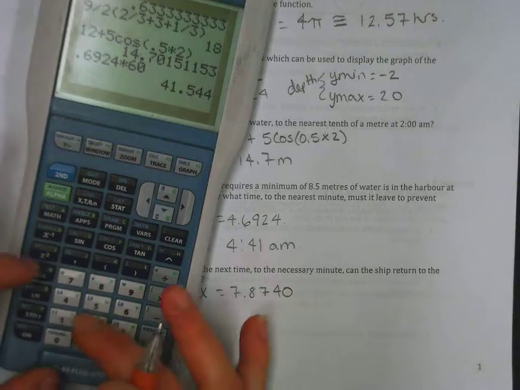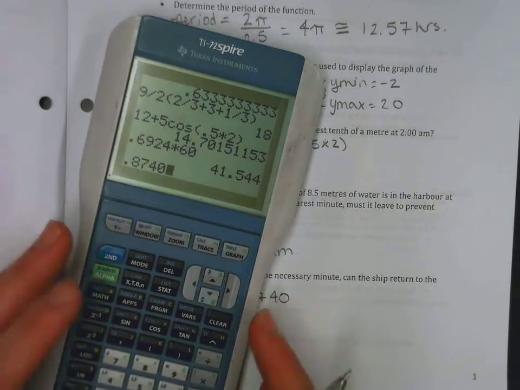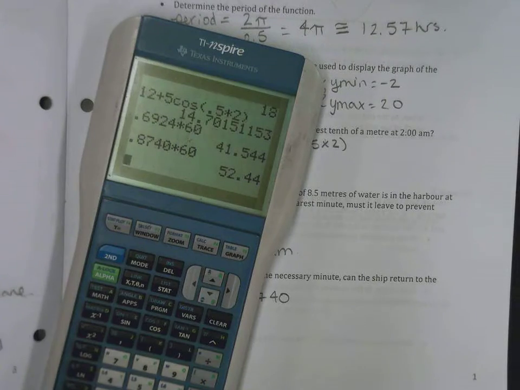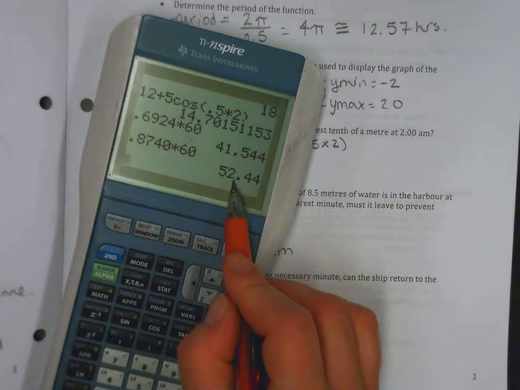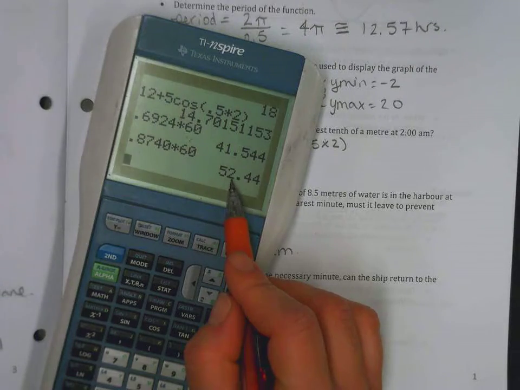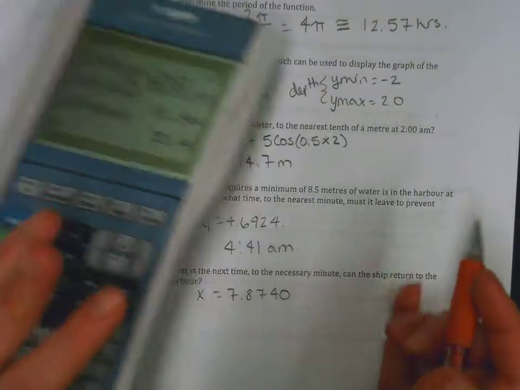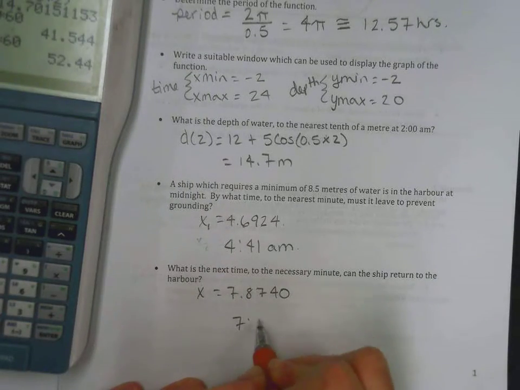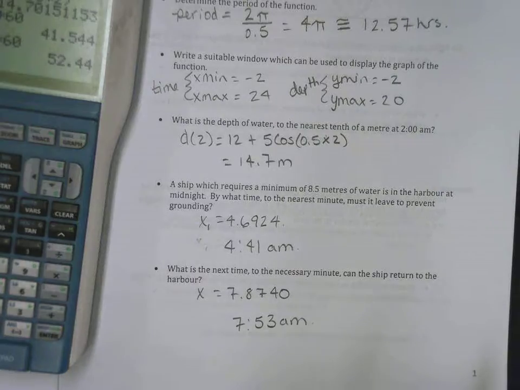Change that to minutes. Times 60 is, and then here, if I rounded this down to 52, then the time would still be not quite enough in order for the ship to return, so we have to round this up to 53 minutes. So at 7:53 a.m. he can return back into the harbor.